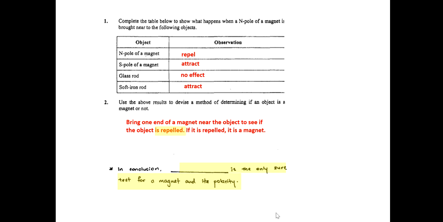If an object is attracted to a magnet, does it tell you that the object is also a magnet? It may not be so, because the object that is attracted may just be a piece of magnetic material like iron, steel, nickel, or cobalt. They can all be attracted. So being attracted doesn't tell whether an object is a magnet or not. It could just be a magnetic material.